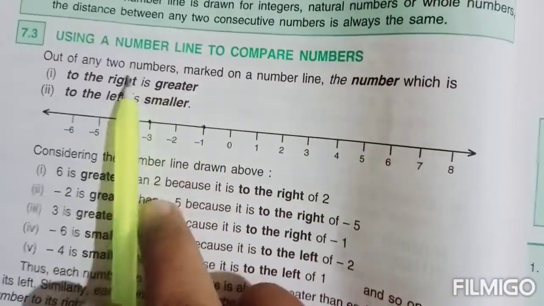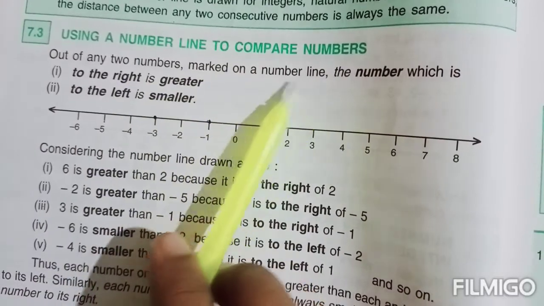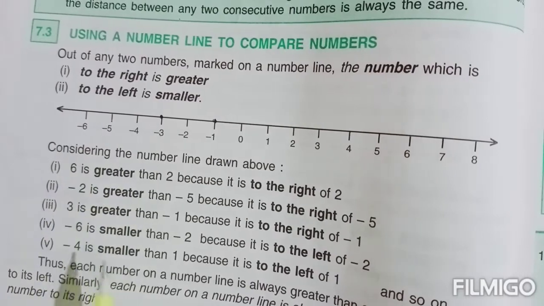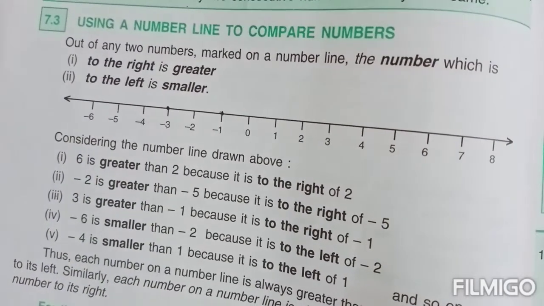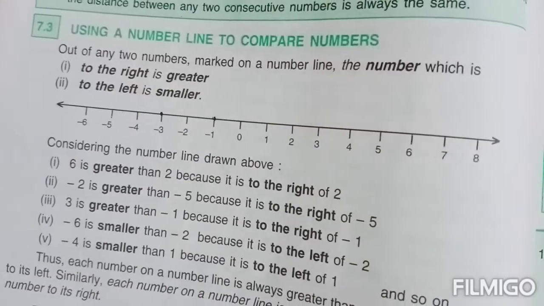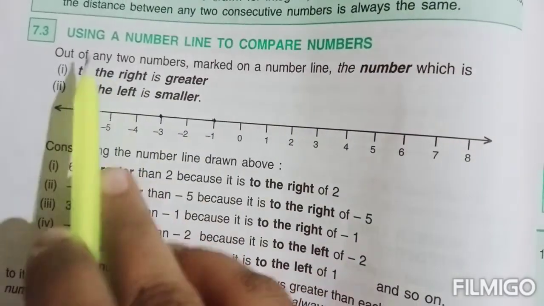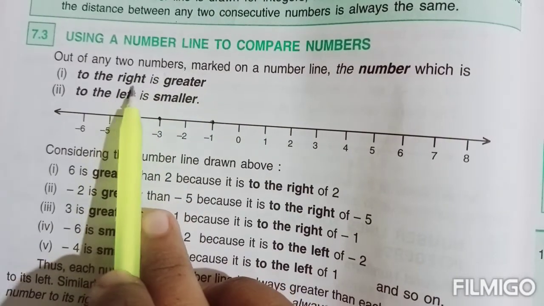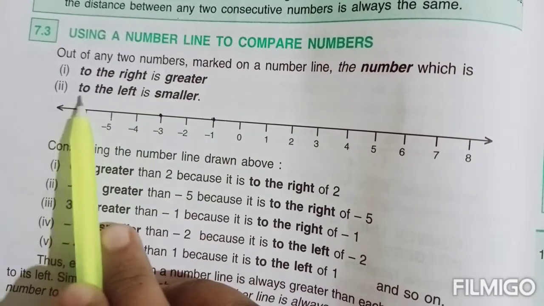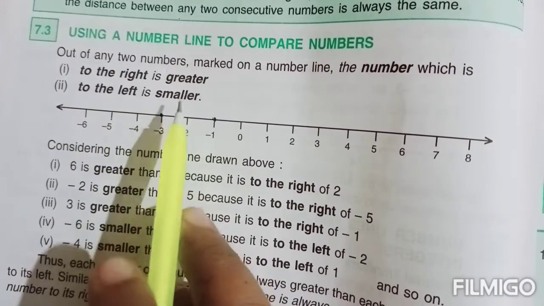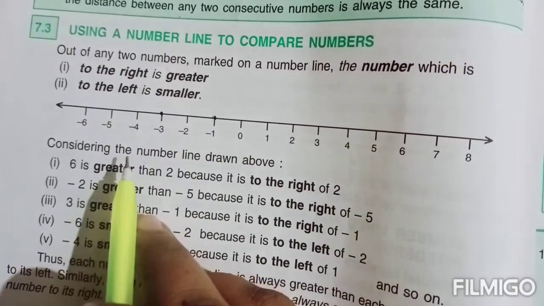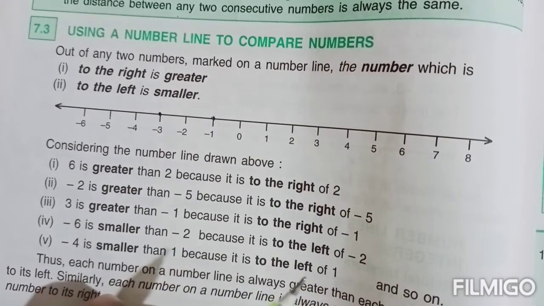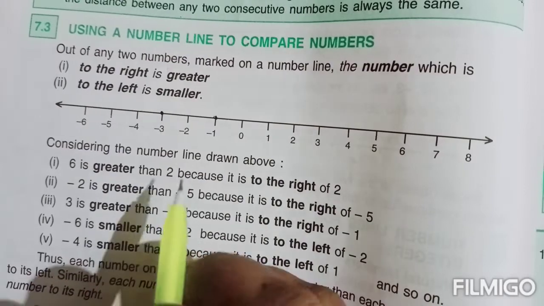Next topic, using a number line to compare numbers. A number line can be used to compare numbers. We can tell which number is greater or which number is smaller using a number line. Out of any two numbers marked on a number line, the number which is to the right is greater, and the number to the left is smaller.